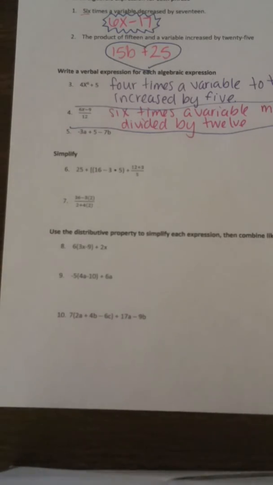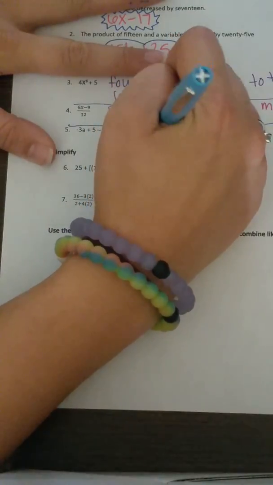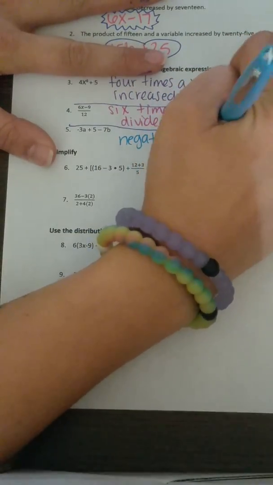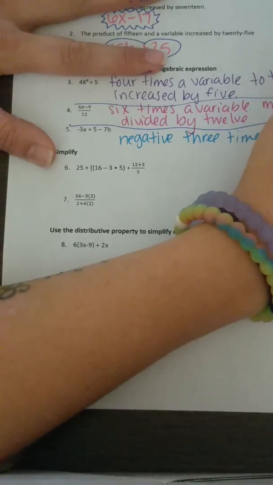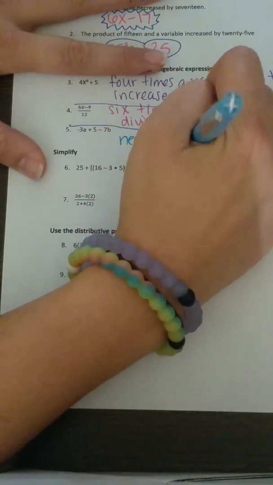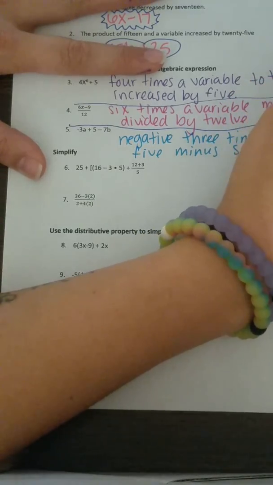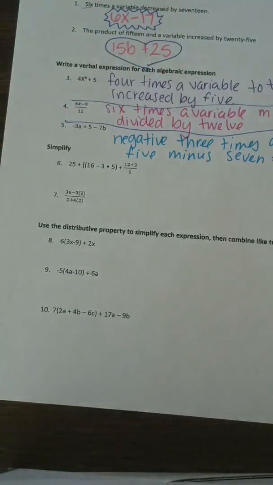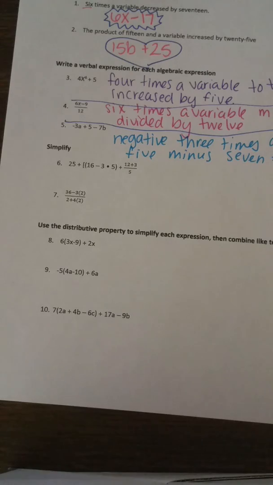Negative 3 times a variable. Okay. So negative 3 times a variable plus 5, decreased by 7. Minus 7. B plus 5 minus 7 times b. Awesome. I said decrease. Sorry. That works. Decrease works as well. There's more than one way to write it. Did anybody get 5 right? Who's gotten all of their study guide correct so far? That's what I'm talking about. Good job.